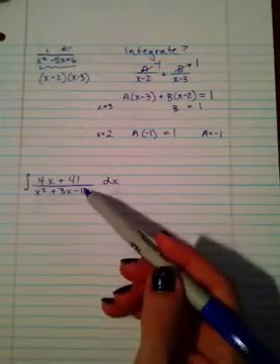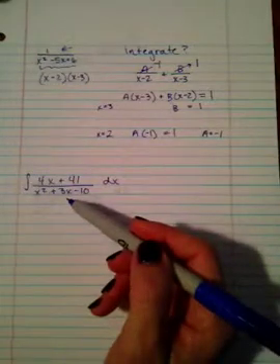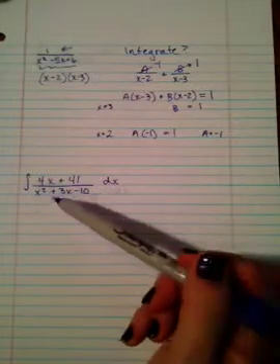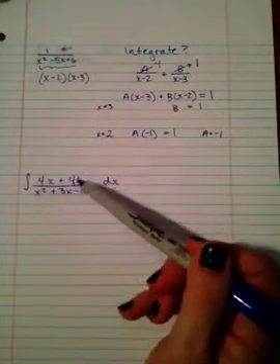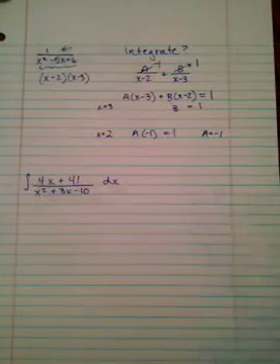So step one is to factor, actually step one is to check and see if U substitution works. So U equals x squared plus 3x minus 10. My du would be a 2x plus 3. That is not going to match with the 4x plus 41 dx. So I know it's not U substitution.